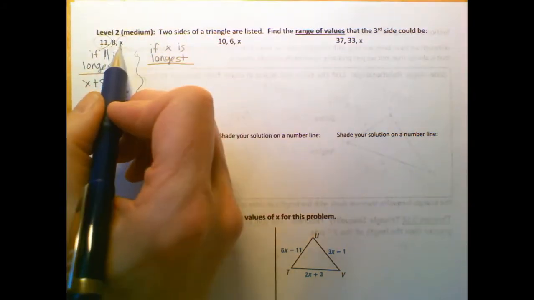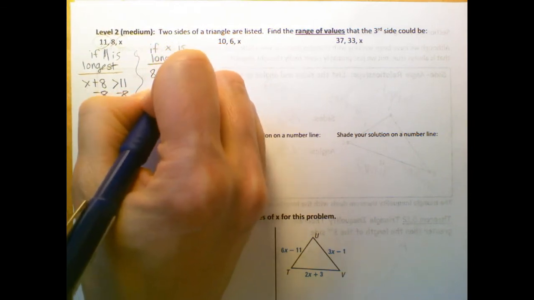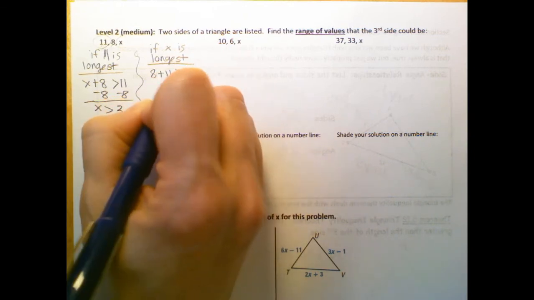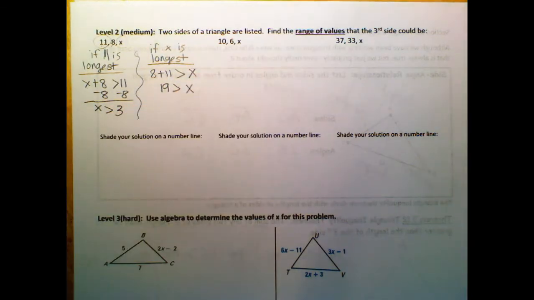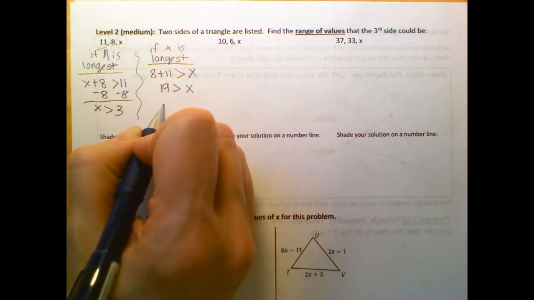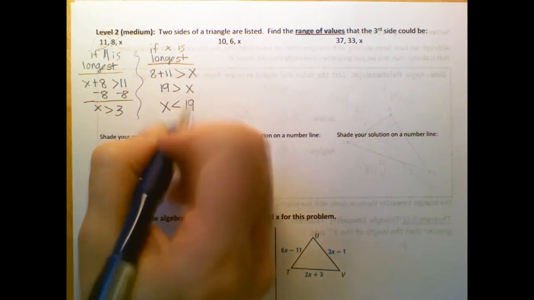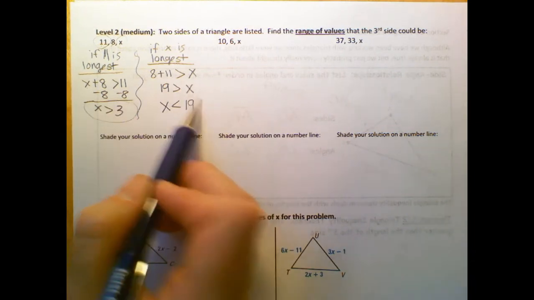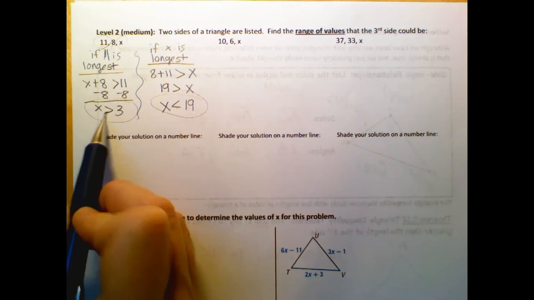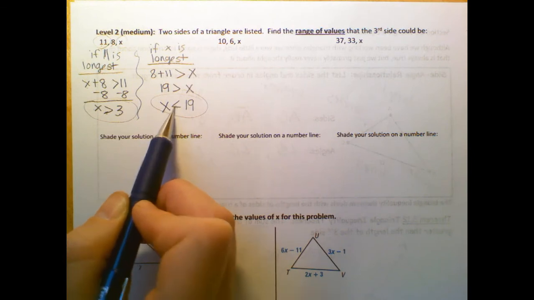Okay, then our equation is going to look like this. 8 plus 11 has to be added together greater than whatever x is. So 19 is greater than x. This is written backwards. We're going to turn the whole thing around and say x is less than 19. So we have two answers right here, but notice that the symbols are going in opposite directions, right? This says x has to be greater than 3, but x also has to be less than 19.